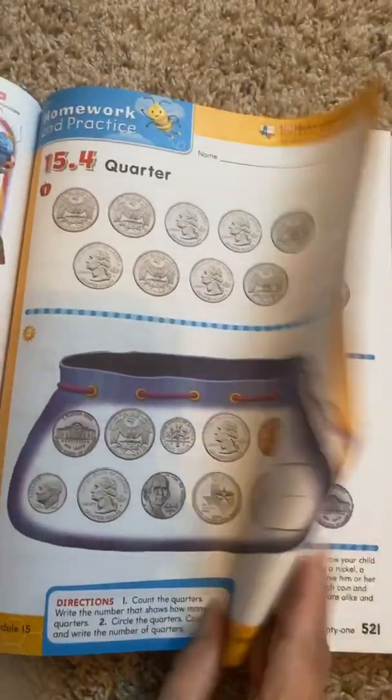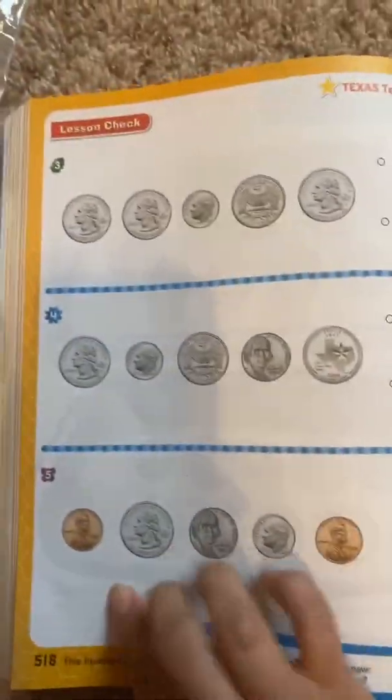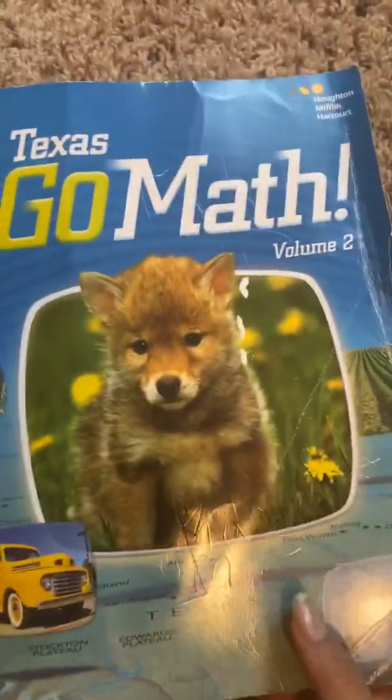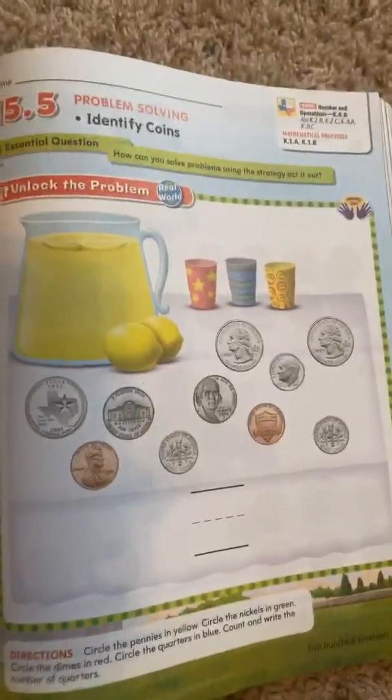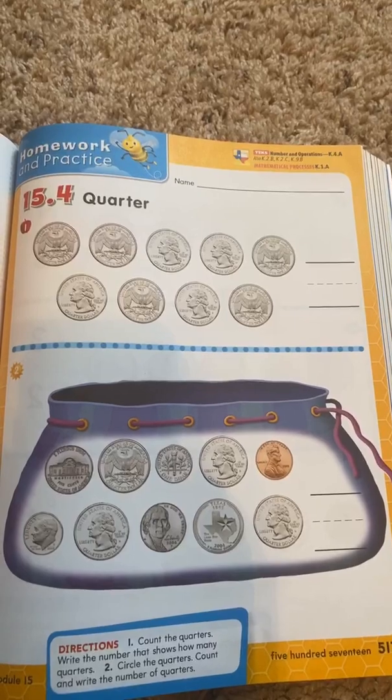We're looking at the quarter and we're doing page 517 of your Go Math 2 book and page 518 of your Go Math 2 book. So make sure you have your Go Math book and you have a pencil. And we are on page 517. Alrighty, it says we are learning about the quarters.